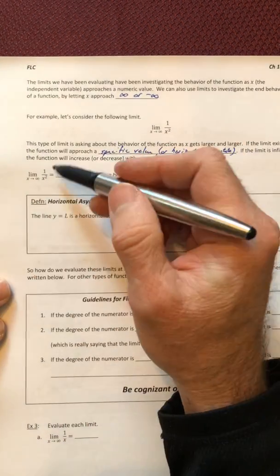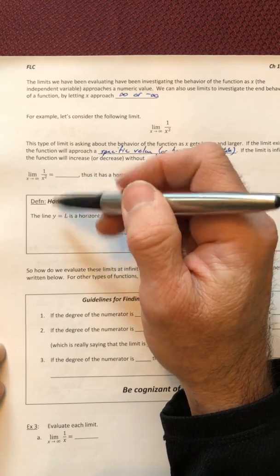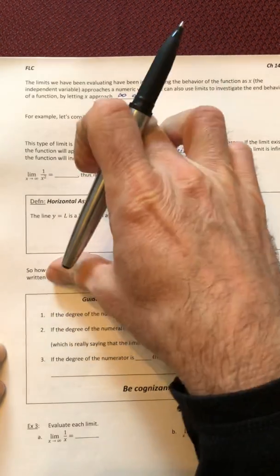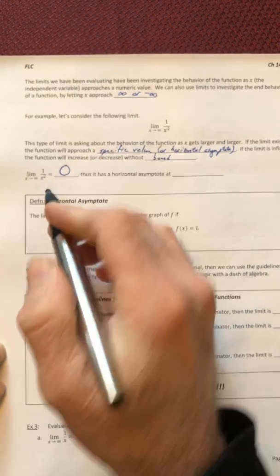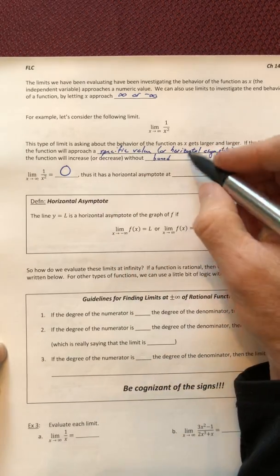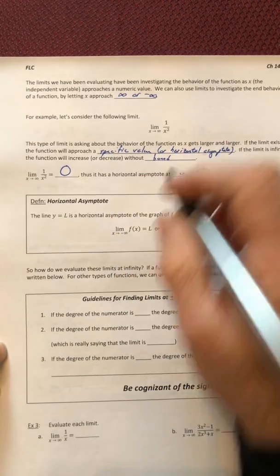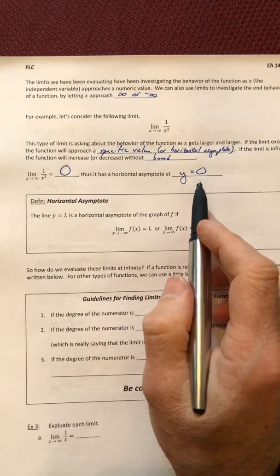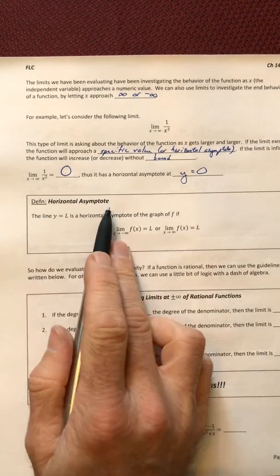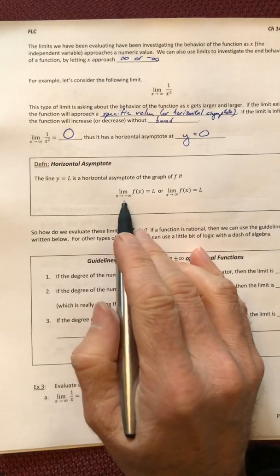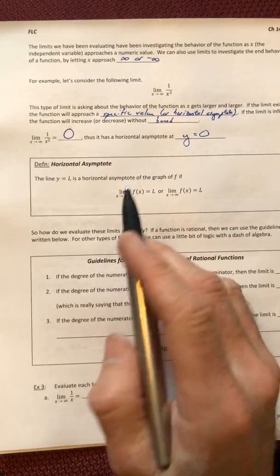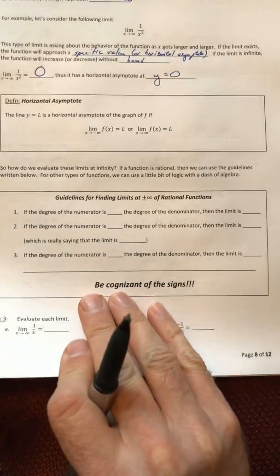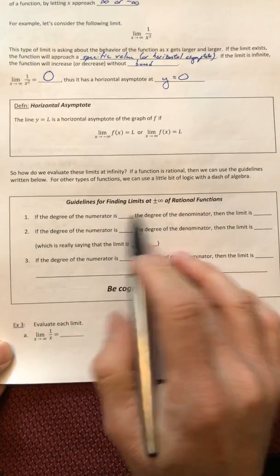So 1 over x squared, as x gets bigger and bigger, it's making the fraction smaller and smaller. As the fraction gets smaller and smaller, it's getting closer and closer to 0. So the limit is going to equal 0. Thus, it has a horizontal asymptote at 0. So that's the definition of a horizontal asymptote. If the limit as x goes to negative infinity or infinity actually equals a number, that's where you have a horizontal asymptote. So we've got some guidelines that you can use to help you evaluate these things.